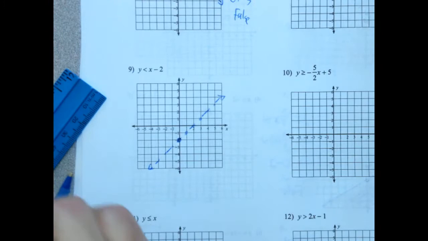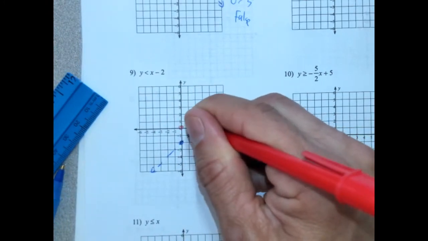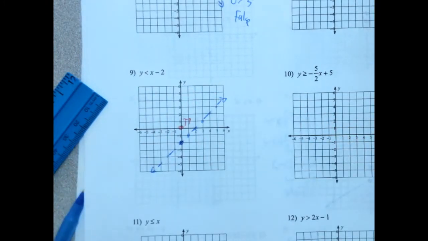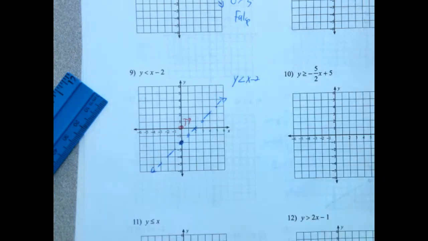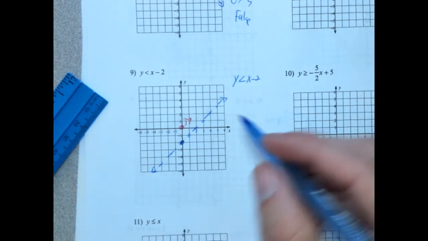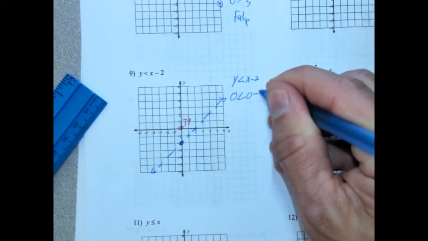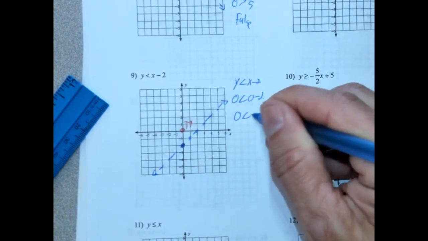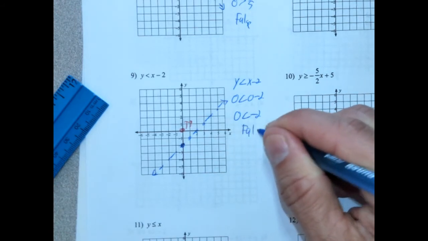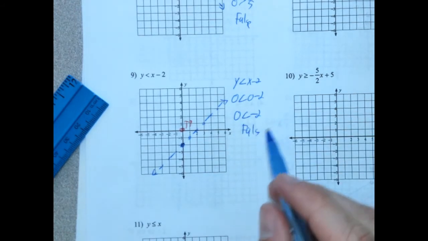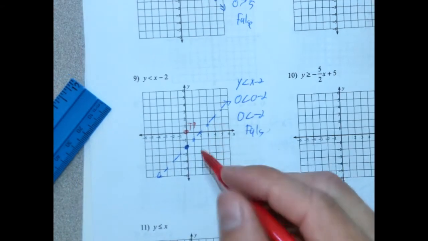Okay, our test point is right here. And y is less than x minus 2. Plug in 0, 0, so 0 is less than 0 minus 2. 0 is less than negative 2. Is 0 less than negative 2? No, it is not. So because this is not part of the solution, we're going to shade away from it.